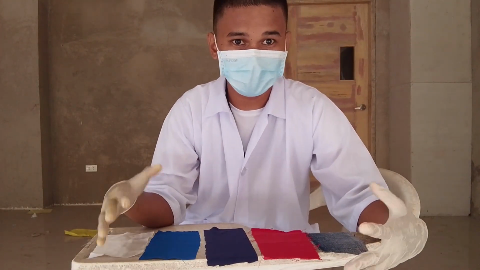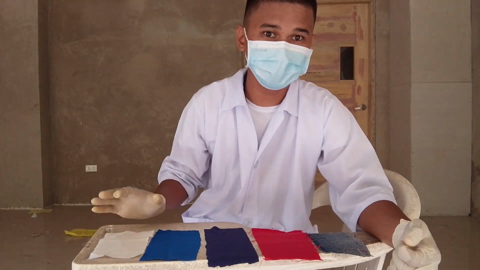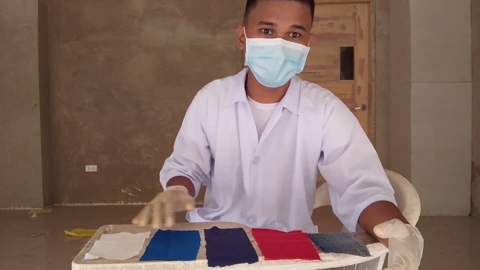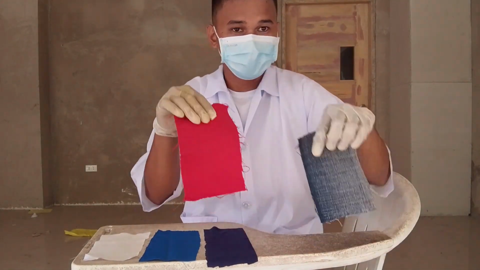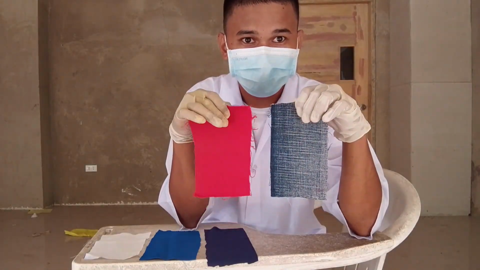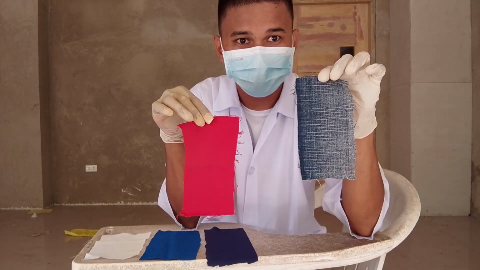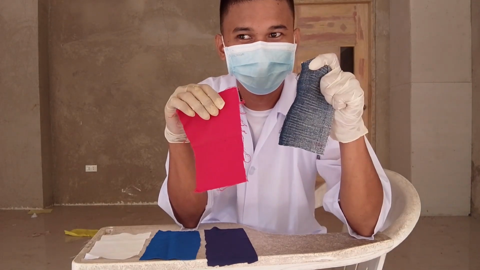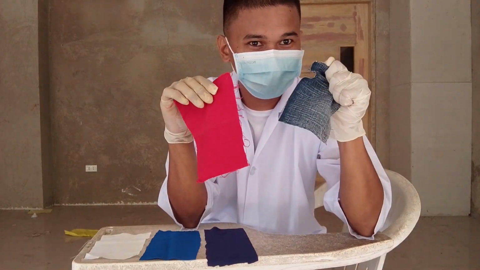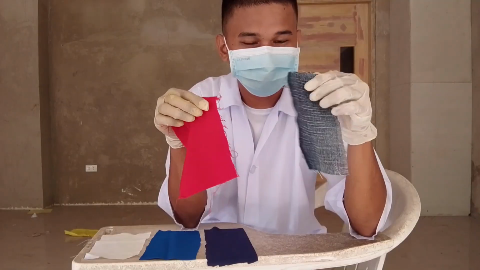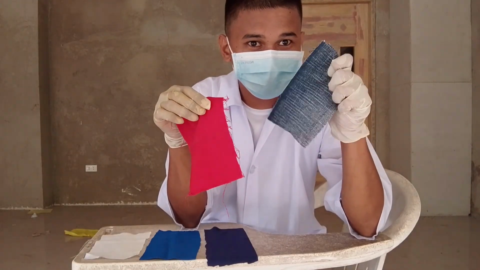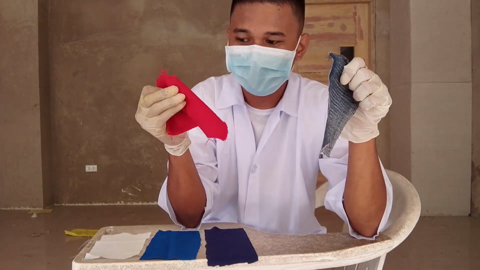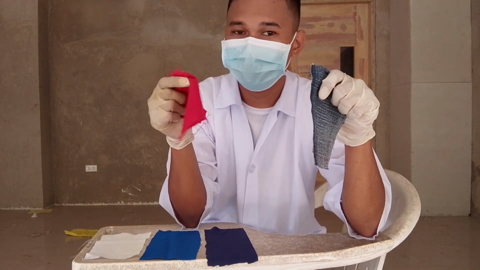So I am done differentiating these 5 different types of fibers. I will now proceed to the comparison of these fibers. Let me first compare these two, the denim fiber and the cotton fiber. For the denim fiber, it is hard, like a hard texture. Unlike the cotton, it has a soft texture.